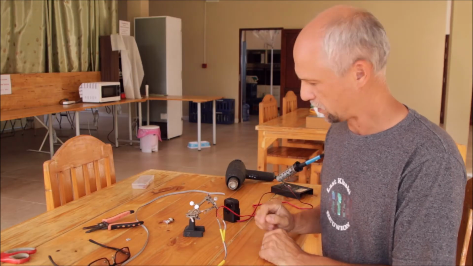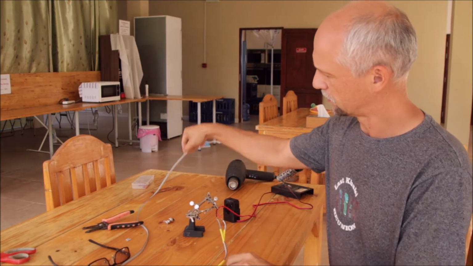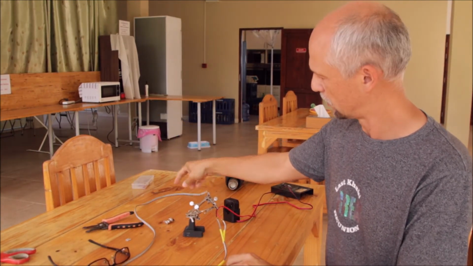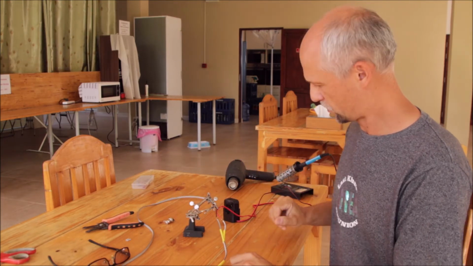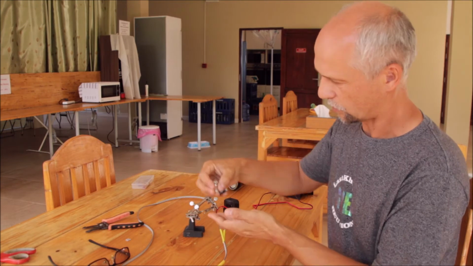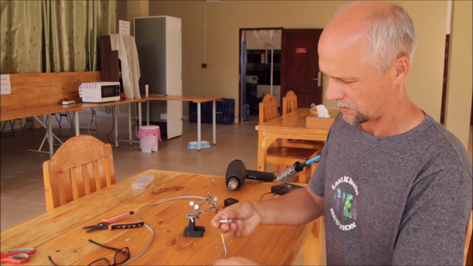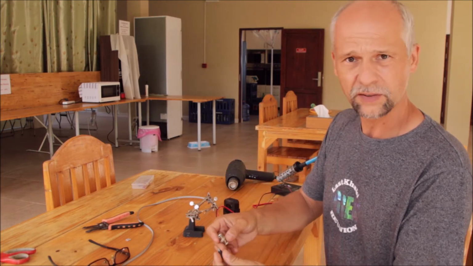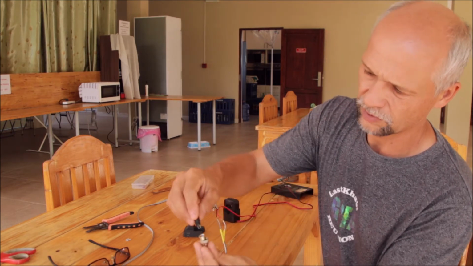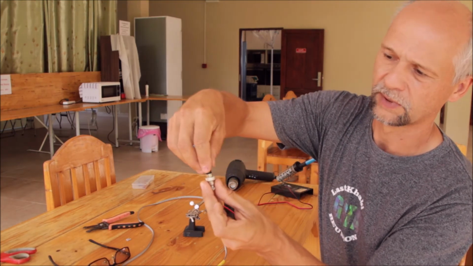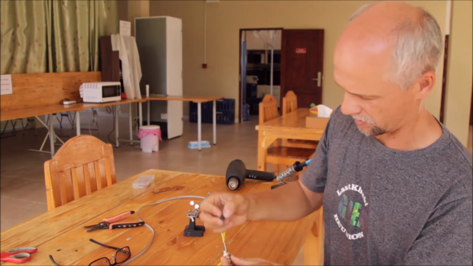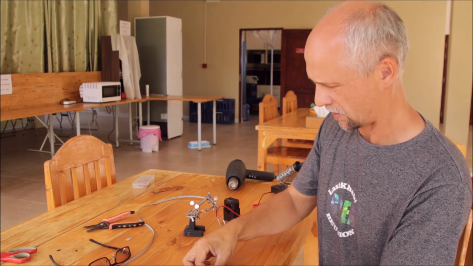I have prepared an extra 1 meter, about 1 meter 20 cable to extend the wire from the CT, and for the GX connector, you have to unscrew the top part, the plastic part, from the metal part, and then you can access the pins.